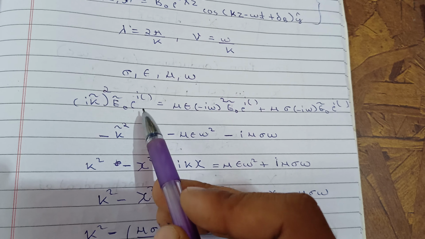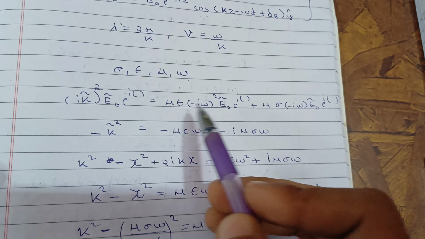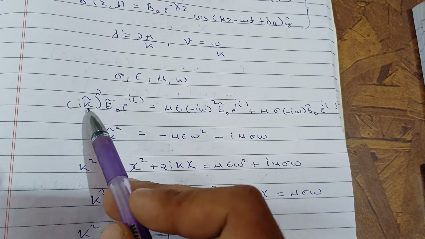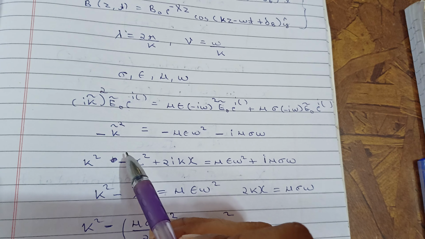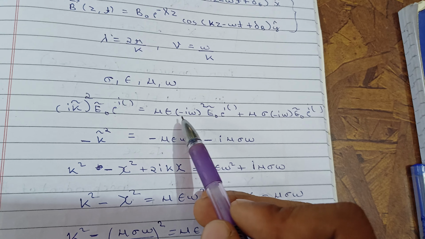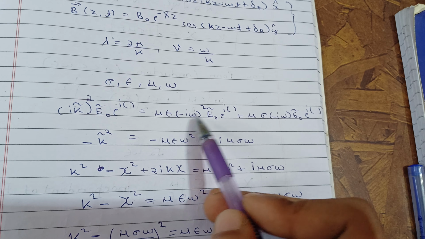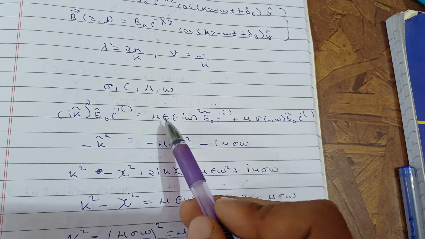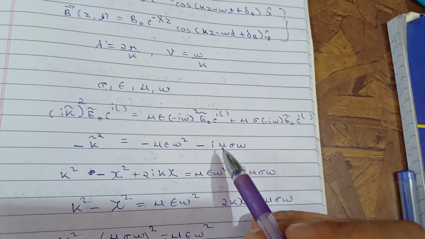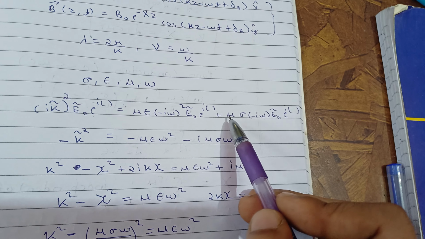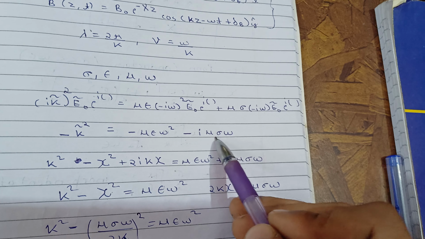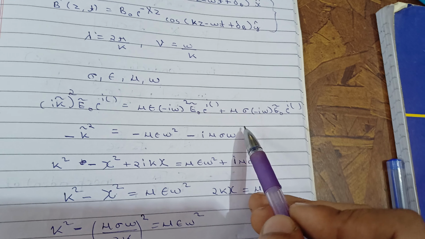Now from here, this E naught exponential i, whatever this is, will be common and will cancel out in all the terms. So what will remain is i square, which gives minus k complex square, equal to minus mu epsilon omega square, since i square gives minus. Then the second term will be mu sigma, and it will give you again minus, so minus i mu sigma omega. So this is the equation you will get.